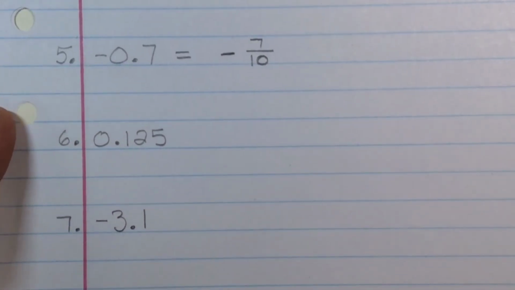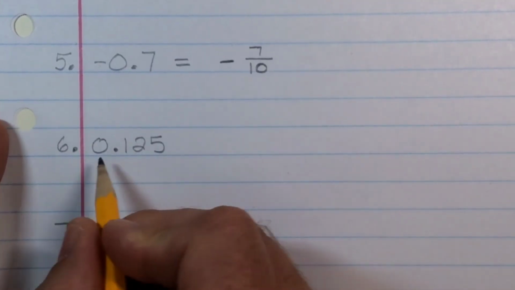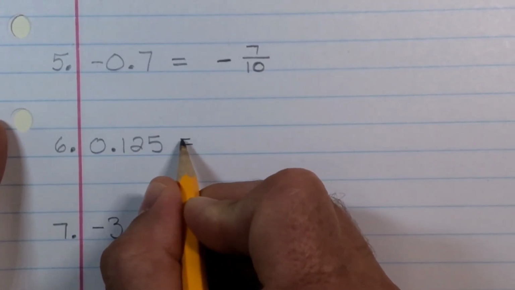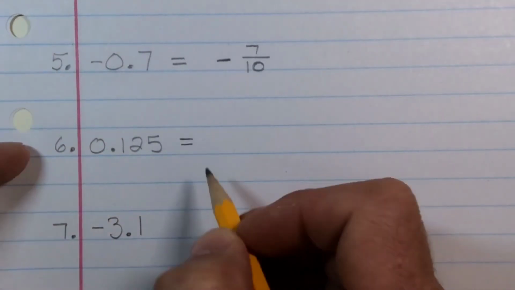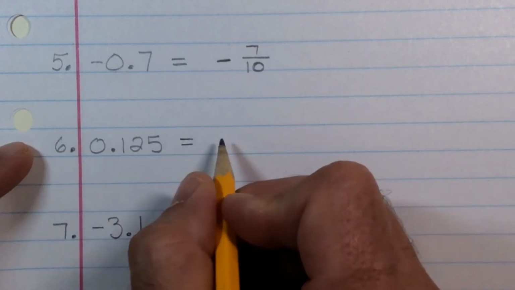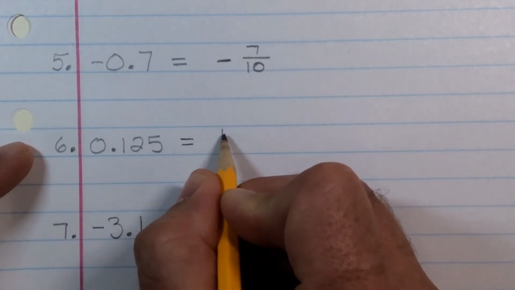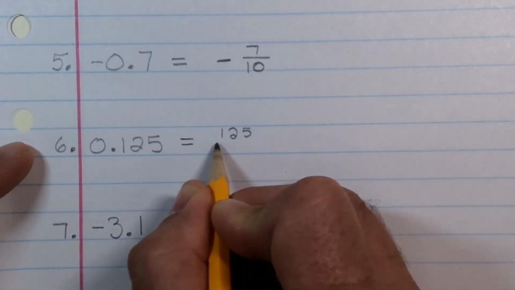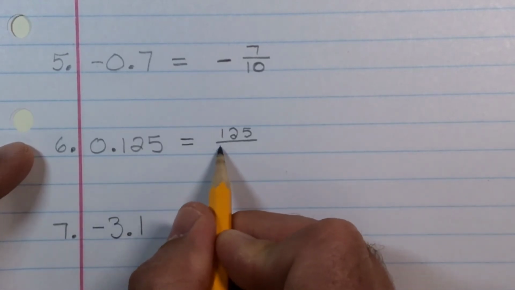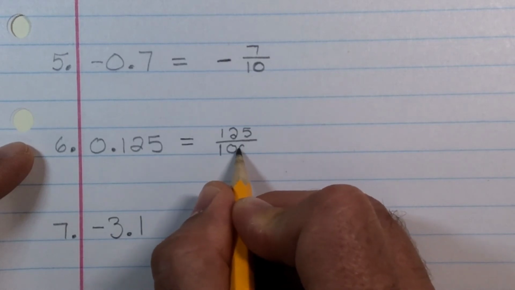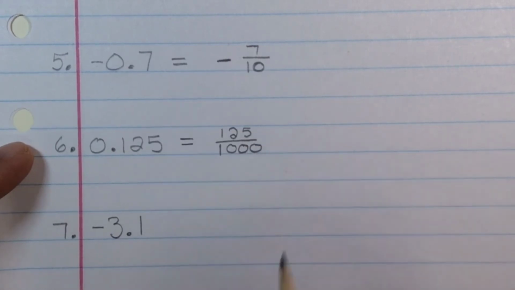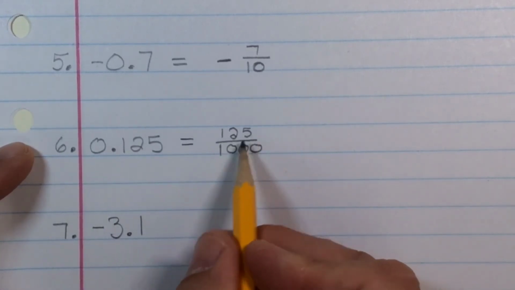This cannot be simplified. For number 6, positive decimal, so I will have a positive fraction. I put these numbers behind the decimal on the top, 125. And I put a 1 with 1, 2, 3 zeros behind it because there were 3 numbers behind the decimal. Or you just know that that number is read 125 thousandths, and it's 125 thousandths.